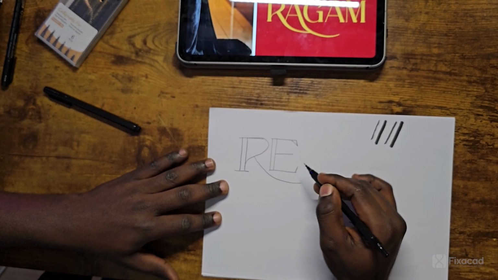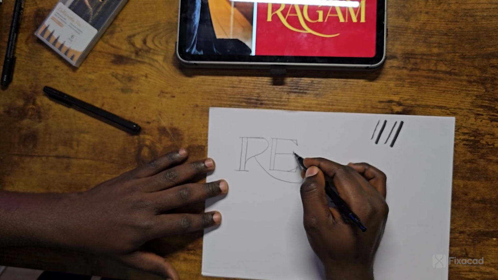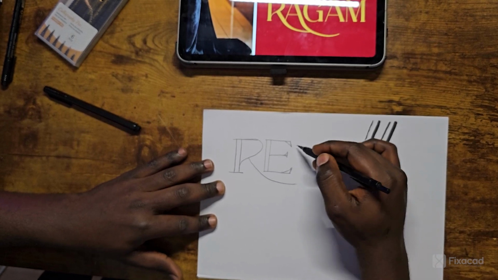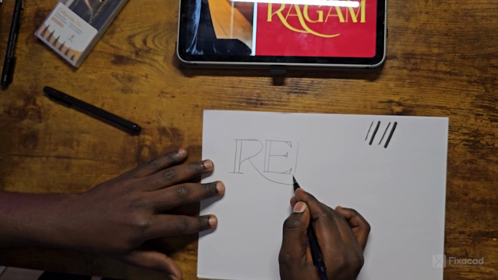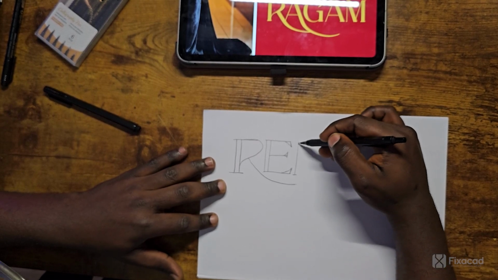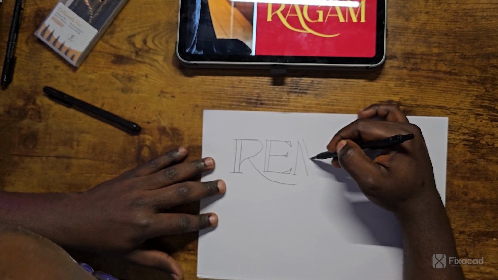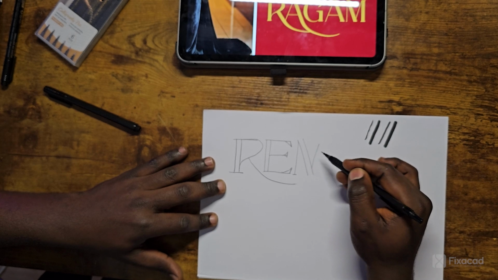So you have this also, and this is going to be like this. Good. So letter M is going to be this. Okay, so this part is going to be thicker, and I have this like this.